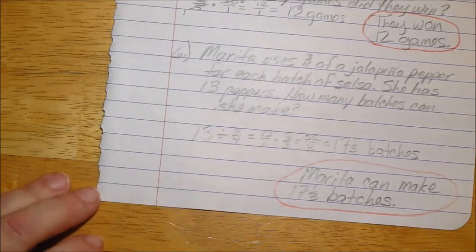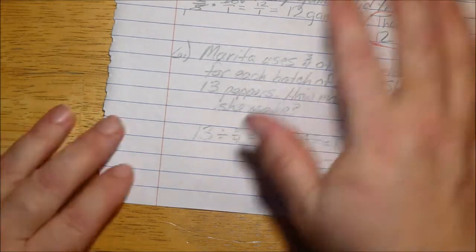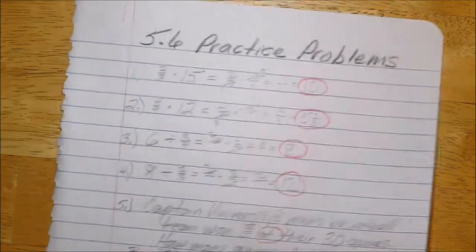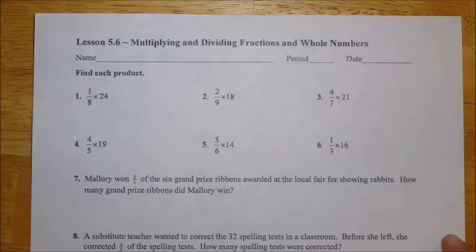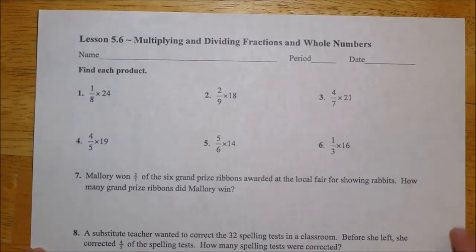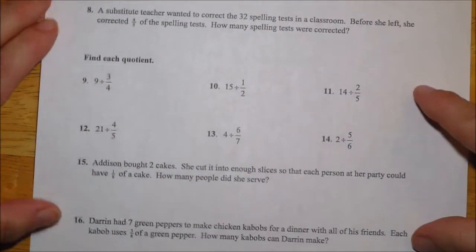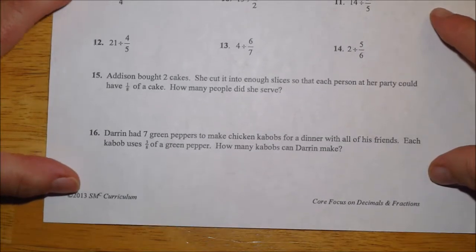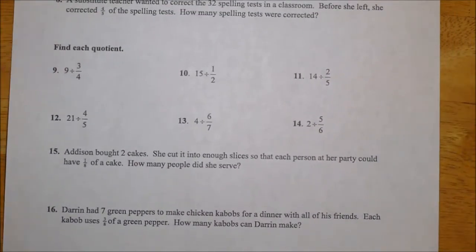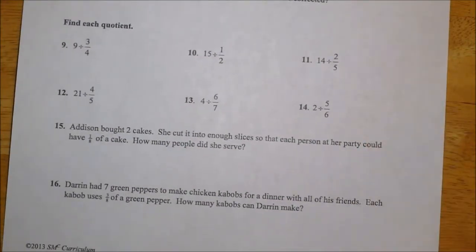Okay? All right, so practice problems. If you didn't have any problems working any of these out, then you're in good shape. Let's take a quick look at the worksheet for lesson 5.6. The worksheet divides your multiplication section and your division section, so you don't have to make those determinations between whether you're supposed to be multiplying or dividing. That makes it a little bit easier for you.